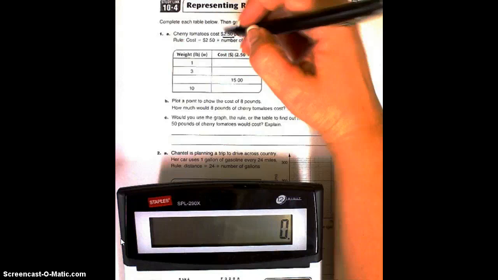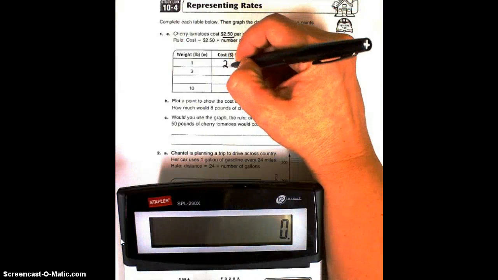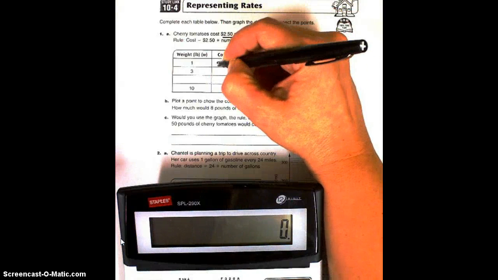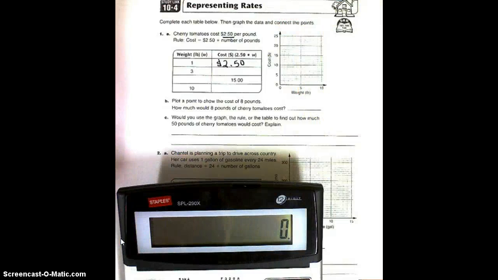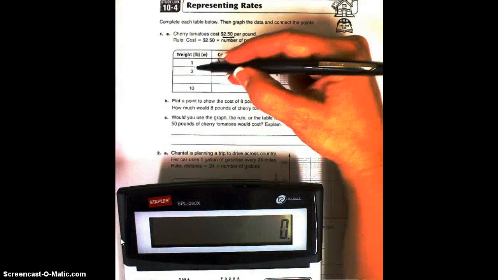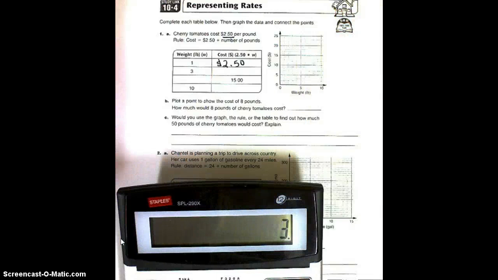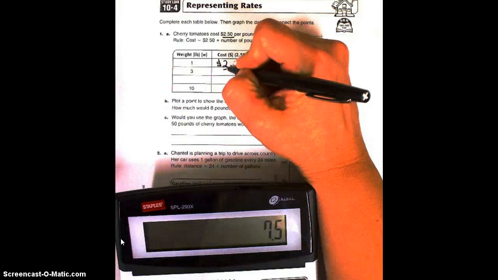So 2.50 times 1 is going to equal 2.50. Let's make sure we include a dollar sign since it's not written. And then on the next one, 3 times 2.50. It's going to equal 7.50.